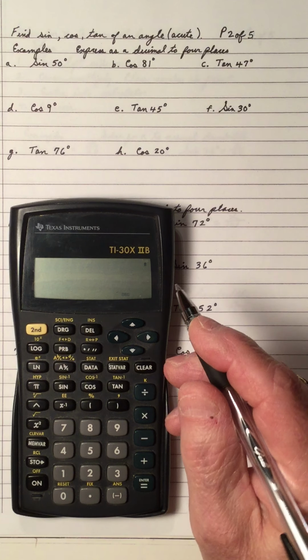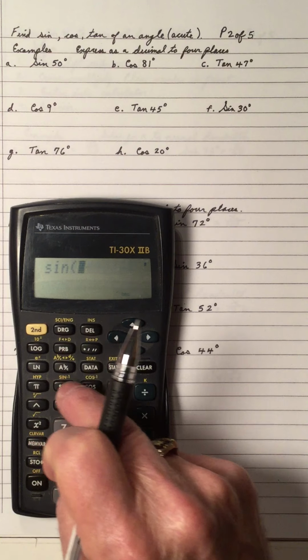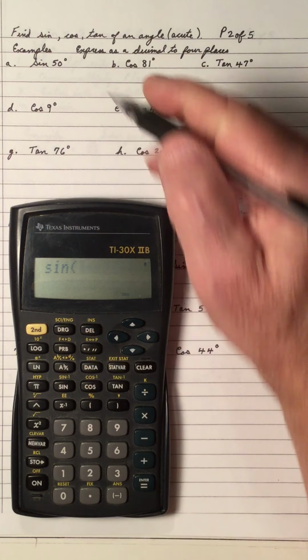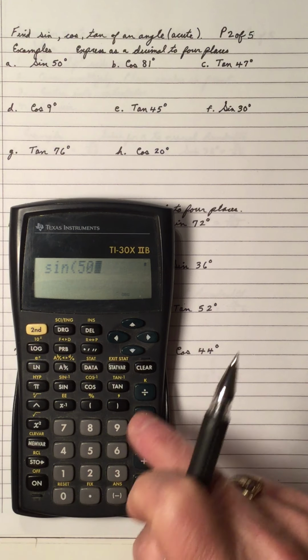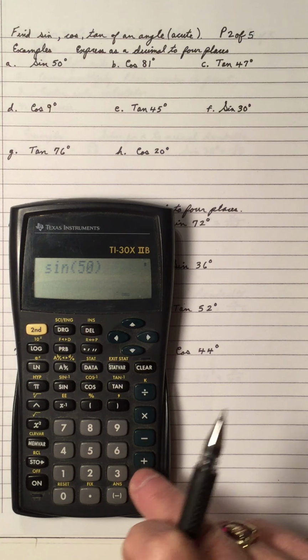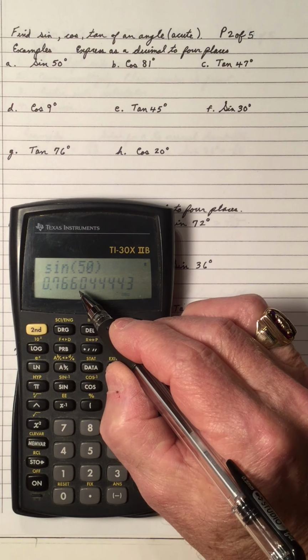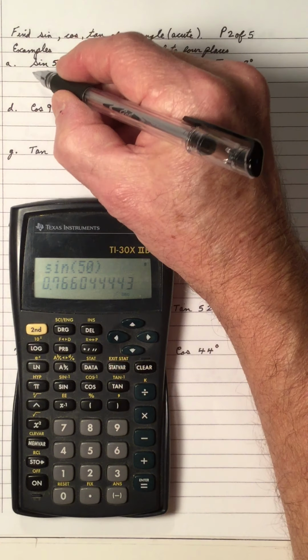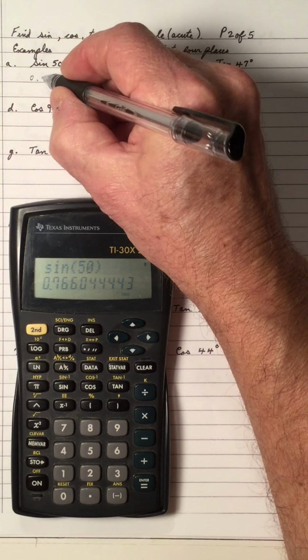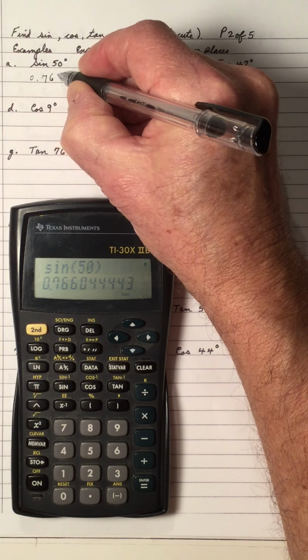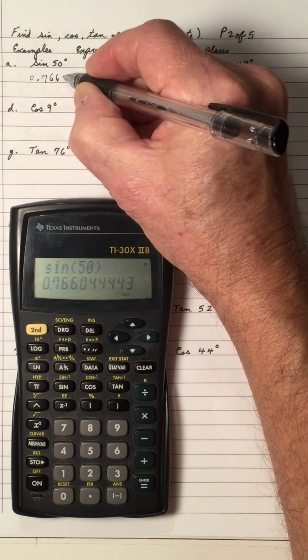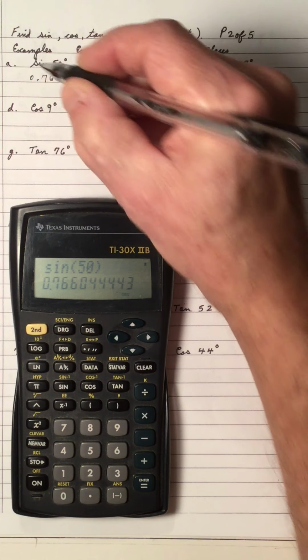Okay, here we go. We hit sine, and this says put the angle of 50 in, 50 in a bracket, and we get 0.7660 to 4 decimal places, so it's 0.766, and the 0 is not necessary, but I'll put it there anyway.